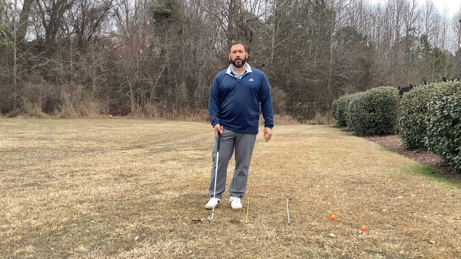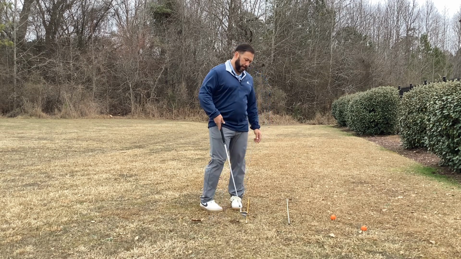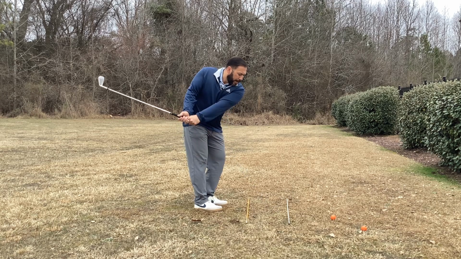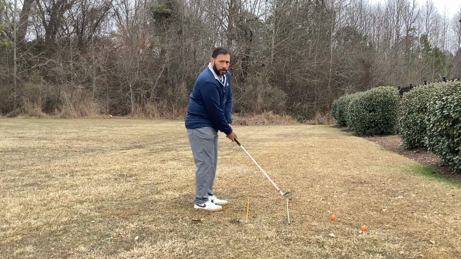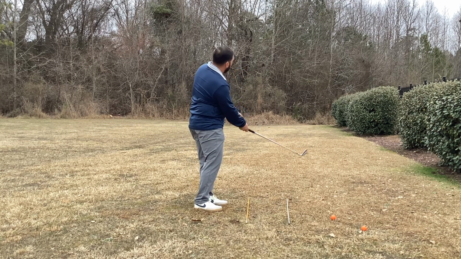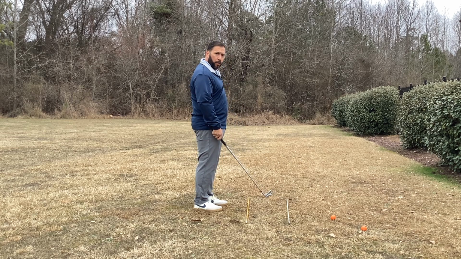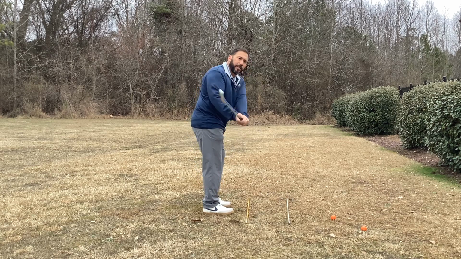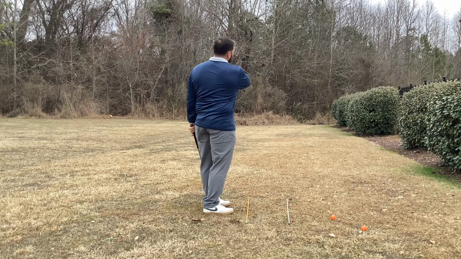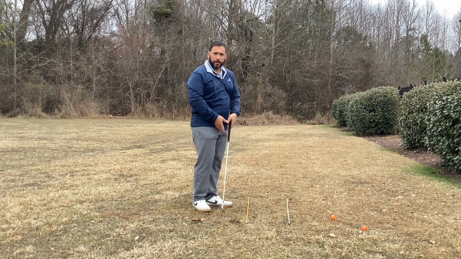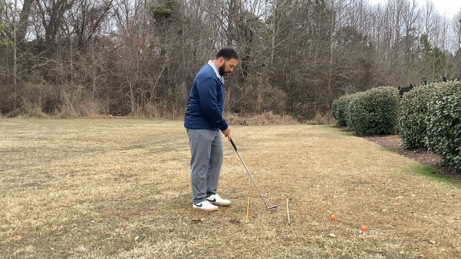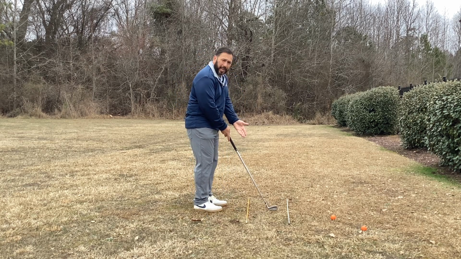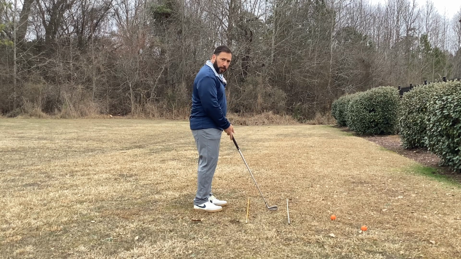The next way we'll discuss is creating curve through our club path. If we have an inside to out club path, we will work the ball from right to left. If we have an outside to in club path, we will work the ball to the right. What is important to remember here is we have to maintain a square club face to our target line.